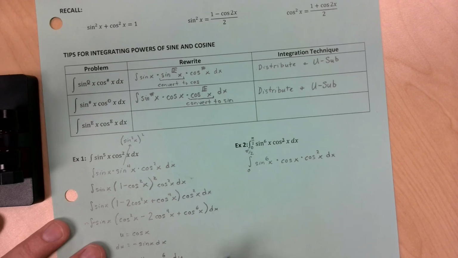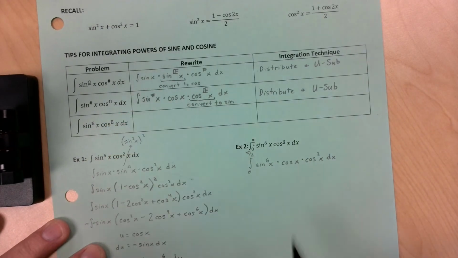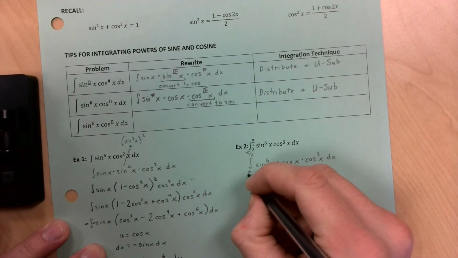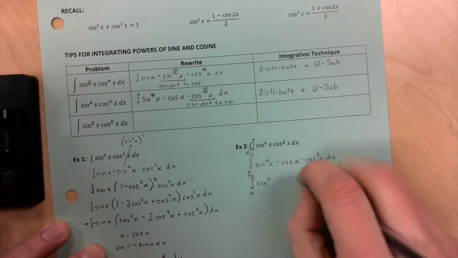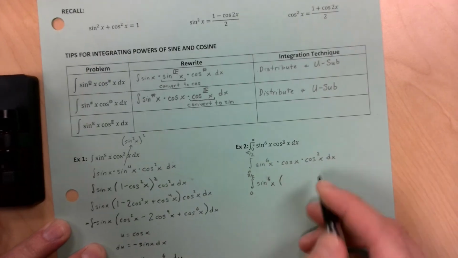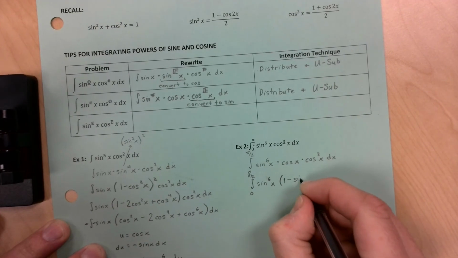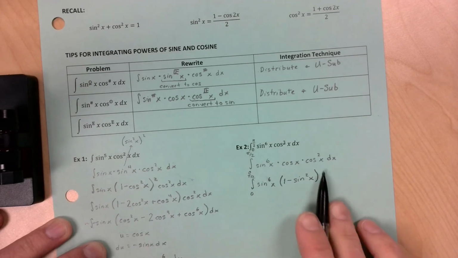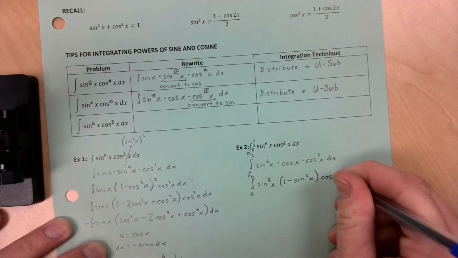And we are going to use the same exact identity. Cosine squared is just going to be 1 minus sine squared. I'm going to do two things here. Substitute, and I'm also going to rewrite my cosine squared first. So in other words, my 1 minus sine squared I'm going to do first to make it easier to distribute. No manipulation needed. This is direct substitution since it's cosine squared. Don't lose your cosine x dx at the end.